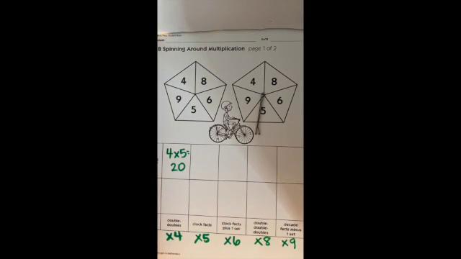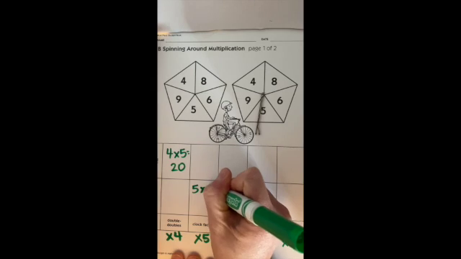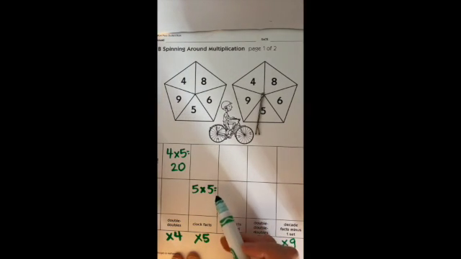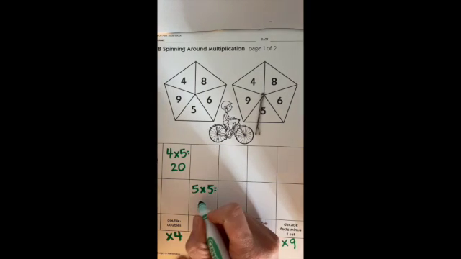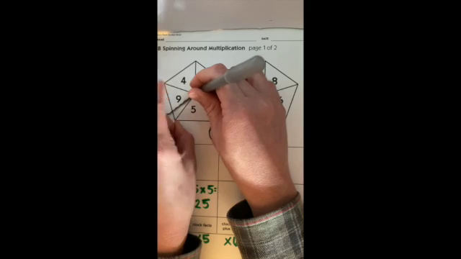So nowhere else to do but your clock fact, because you got 5 and 5 on that one. If we were using a clock and the minute hand was pointing to the 5, how many minutes would have passed? 25 minutes. So 5 times 5 is 25. Now it's going to go back to me.